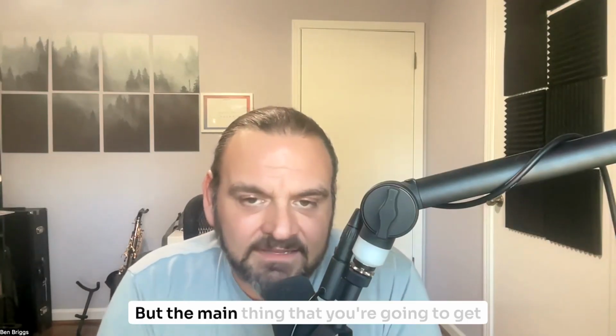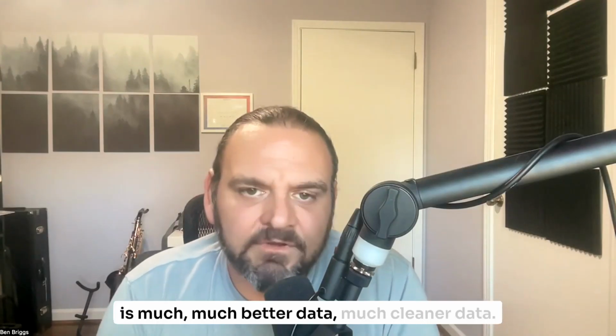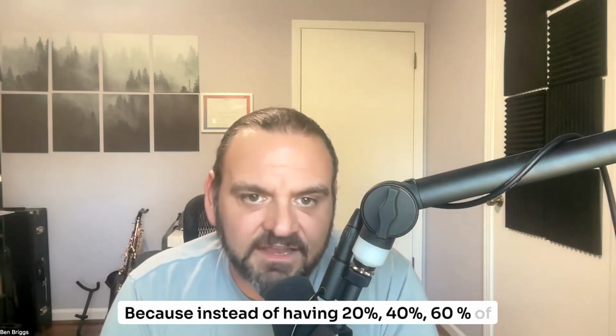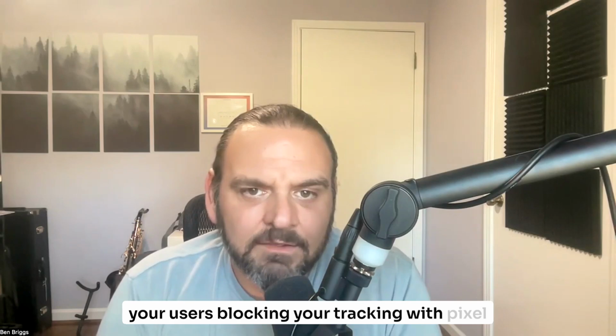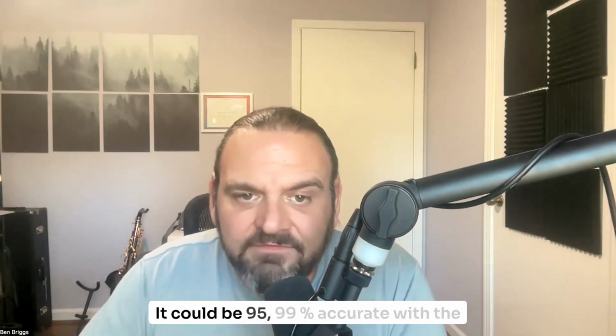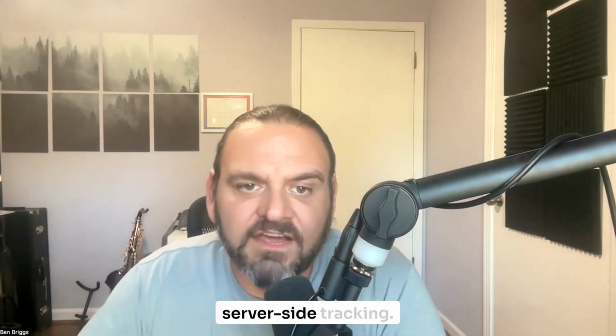But the main thing that you're going to get from server side tracking is much, much better data, much cleaner data, because instead of having 20%, 40%, 60% of your users blocking your tracking with pixel tracking, with server side tracking, it's much, much more accurate. It could be 95, 99% accurate with the server side tracking.